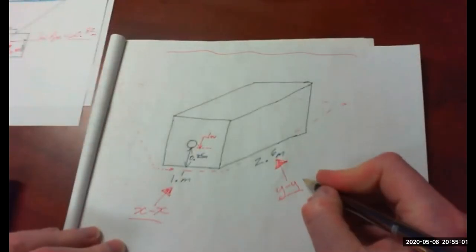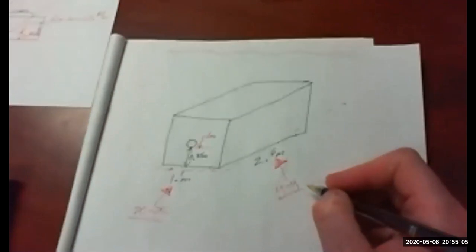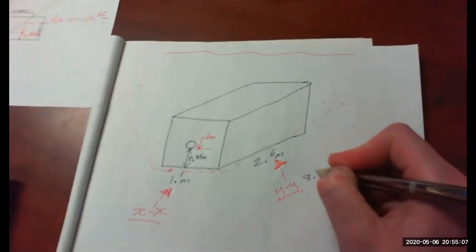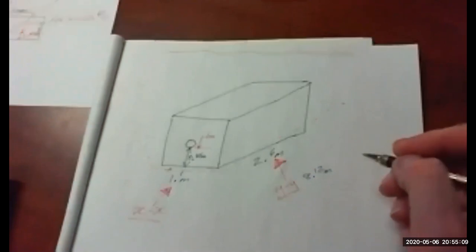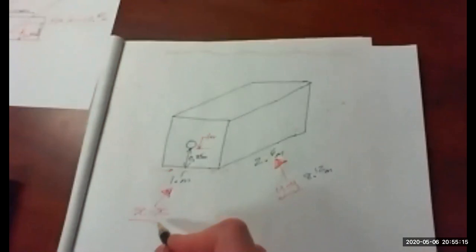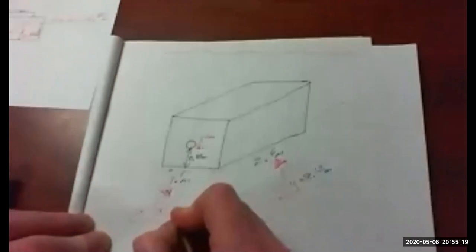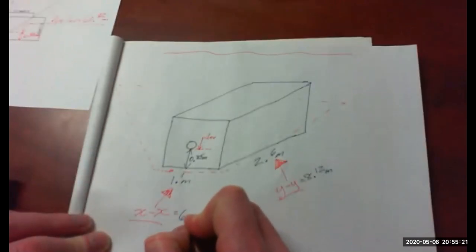So if I simply take those two blue calculated numbers that we had, so in the Y direction, we had a blue length of 8.12 meters. And in the X direction, the blue line length was 6.01.